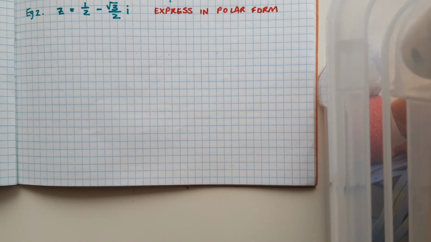So here's our second example then. Z equals 1/2 minus root 3 over 2i. We want to express this in polar form. So at this stage now, pause the video and see how far through this you can get. Don't forget the steps will be, first of all, write Z as a point, represent Z on an Argand diagram, calculate its modulus, calculate its argument, and then put it into the polar form format.